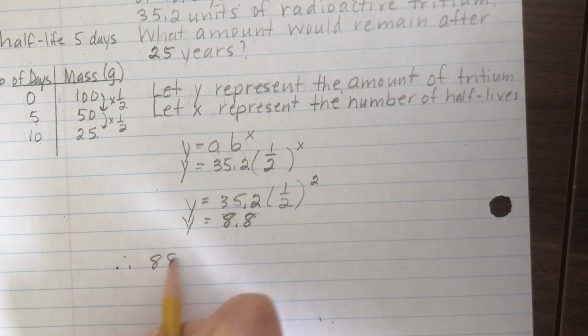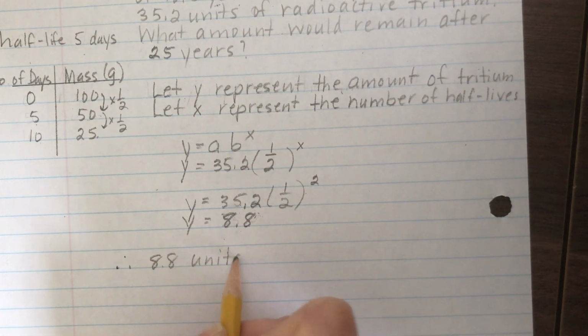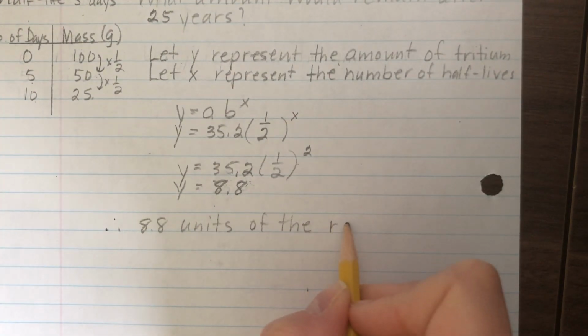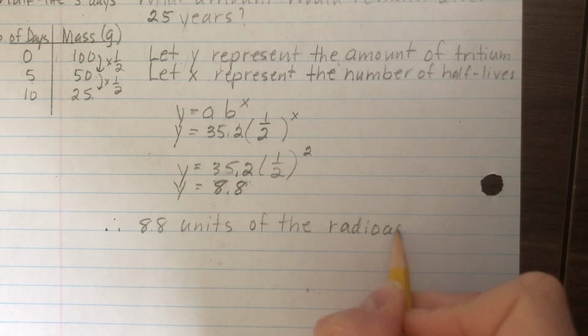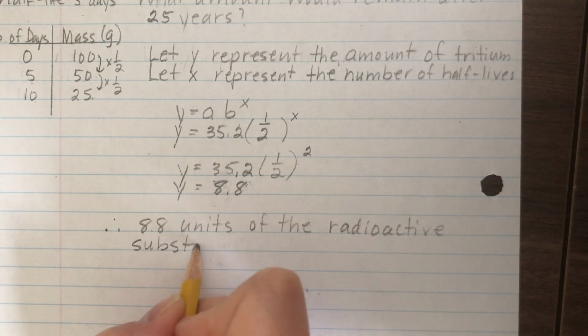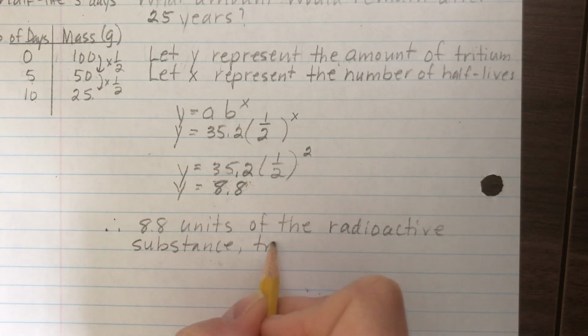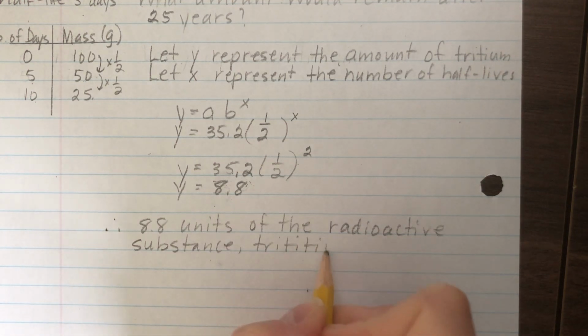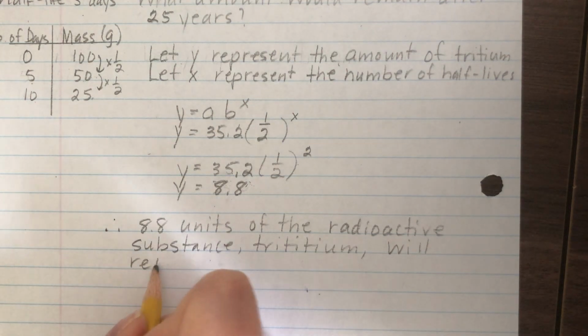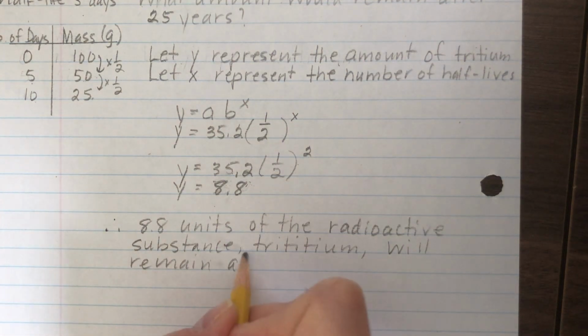Therefore, 8.8 units of the radioactive substance tritium will remain after 25 years.